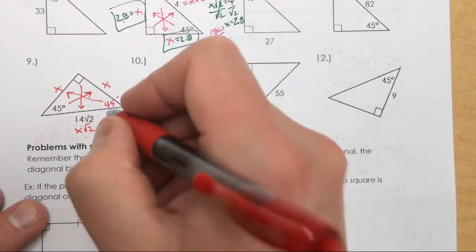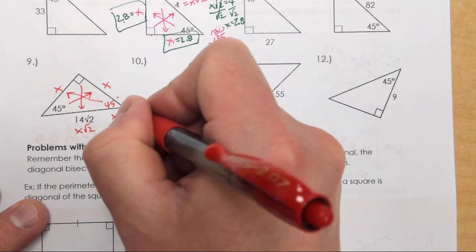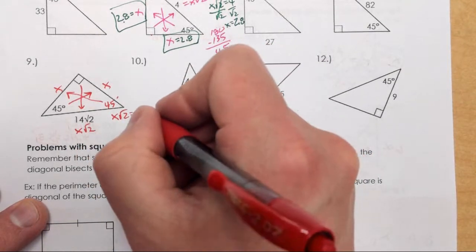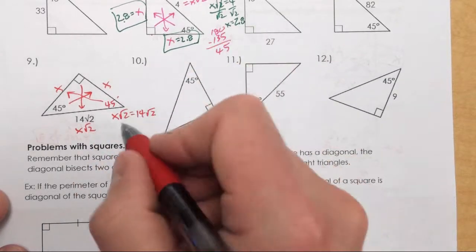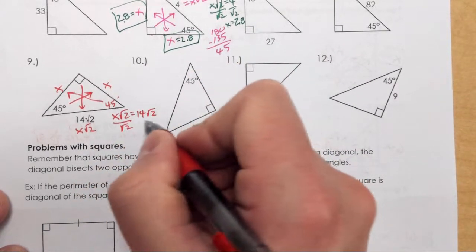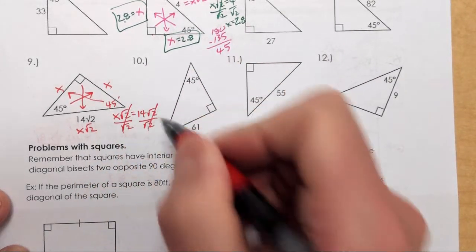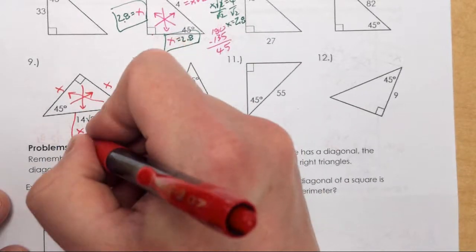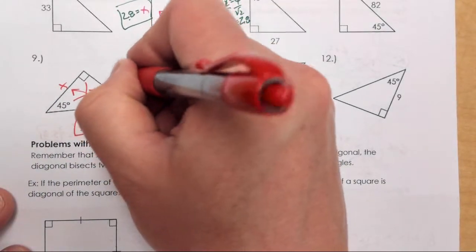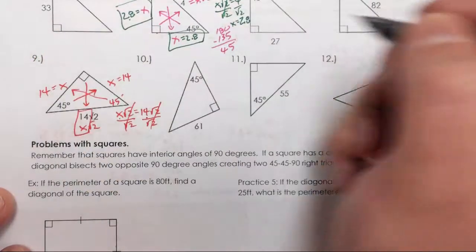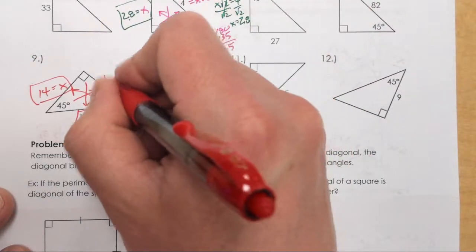And so this one is very nice here. You can set these equal to each other, or you can just kind of see that x is going to have to be 14 here, right? Because whenever you divide both sides by the square root of 2 to get x by itself, you end up with x just being 14. So the legs here both end up being 14. So that finishes up number 9.